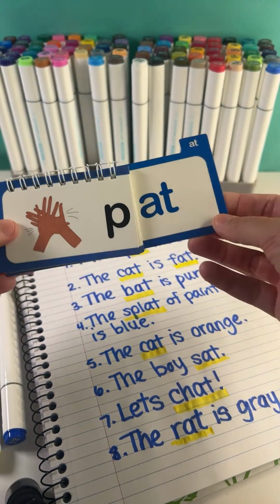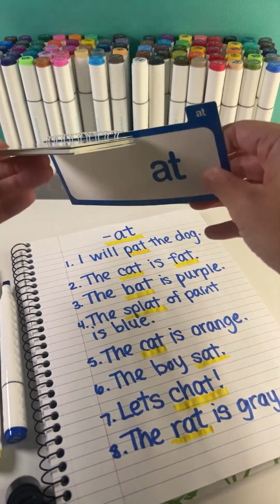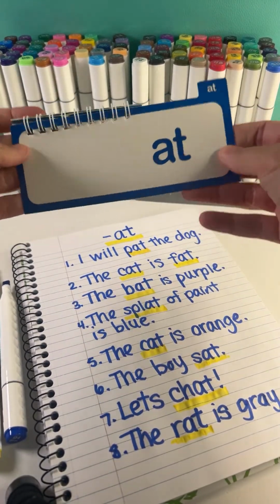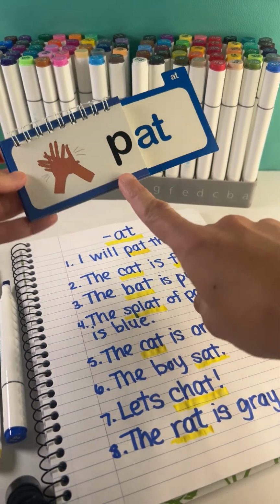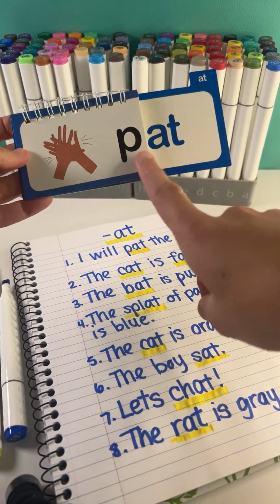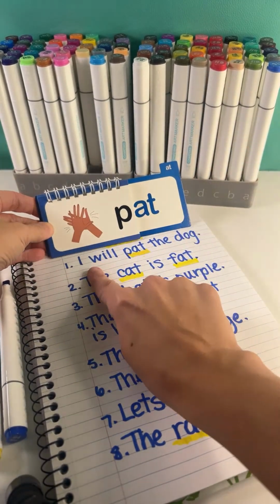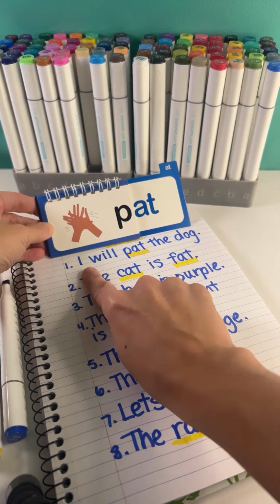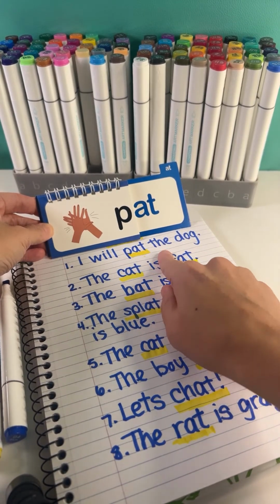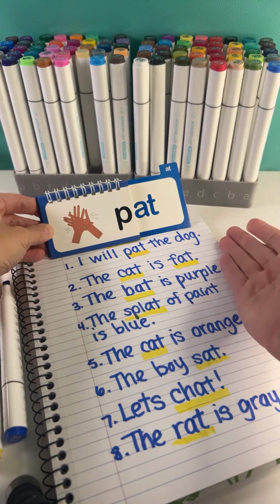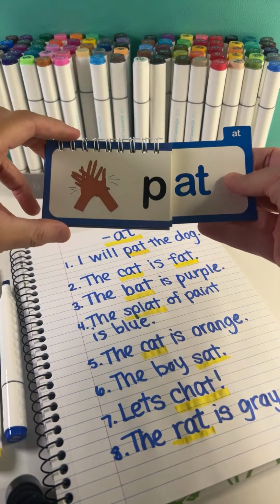Let's review. Number 1, our first at word, you can see here, it'll just be at. Our first one was the letter P. That sounds like p, at. Let's read the sentence together. I will pat the dog. I will pat the dog. That's our first at word.